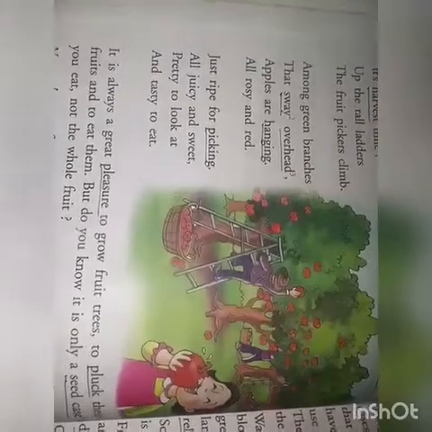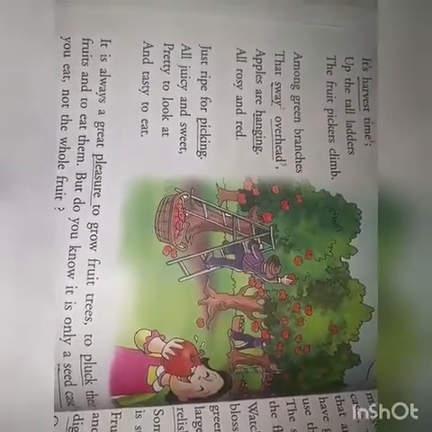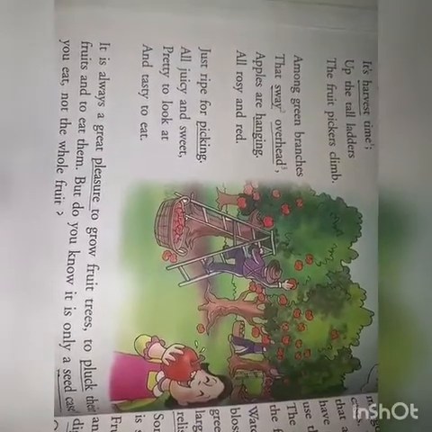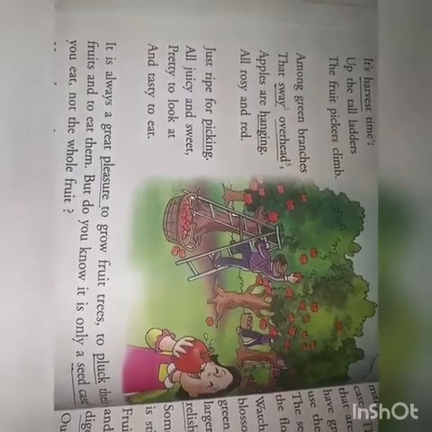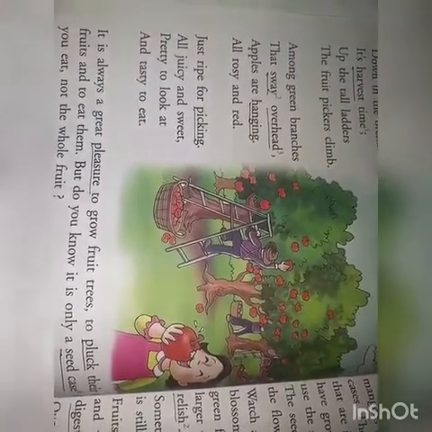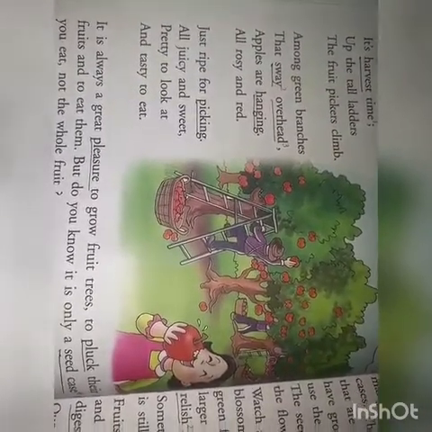It's very pretty to look at. Obviously the apples are very pretty. If you see the apples, they look so bright red that they attract us automatically.